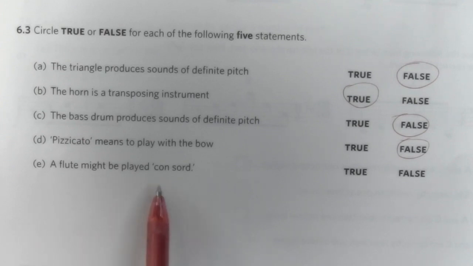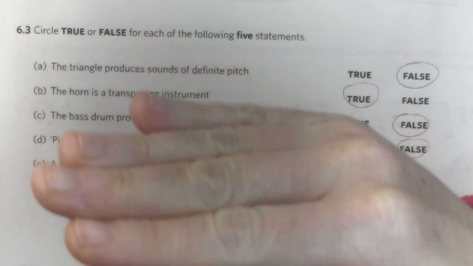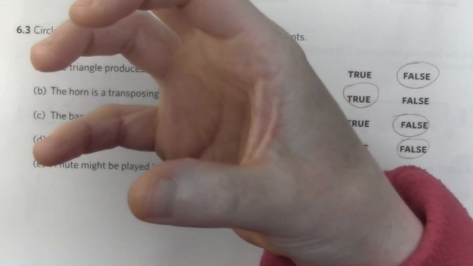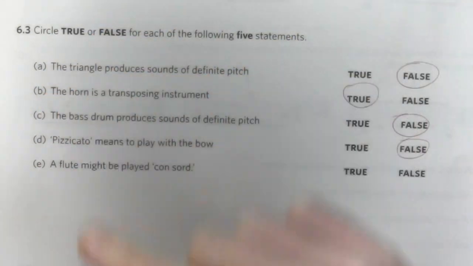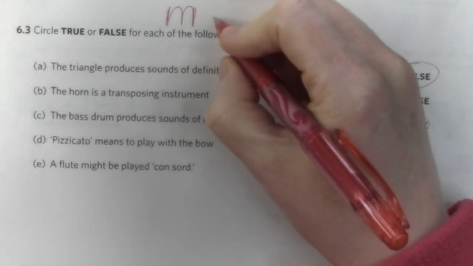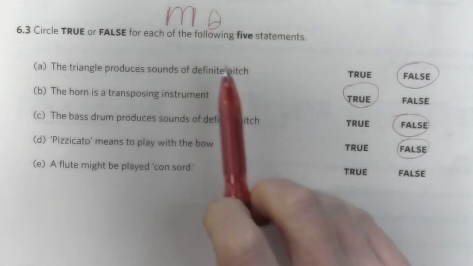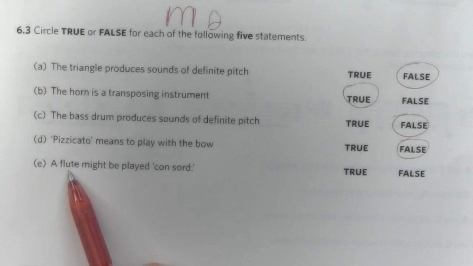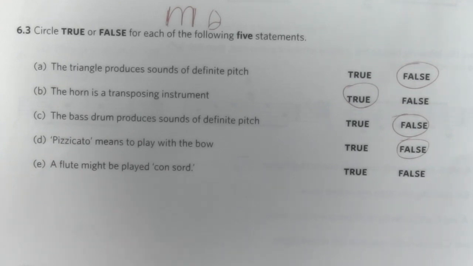A flute might be played con sordina. Now, the sordina is something that we add to our instrument to reduce the volume, and is an object that we add. It could be something like this, and this is for strings, okay, to block the strings. I'm very bad at drawing, but it could be something like this that we put at the end of our brass instruments. But I'm afraid the flute has no sordina. So the flute can't play with a mute.